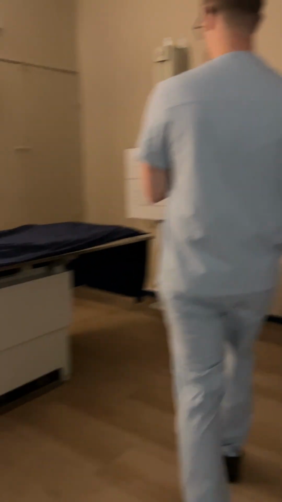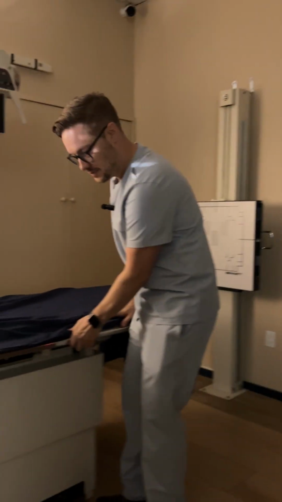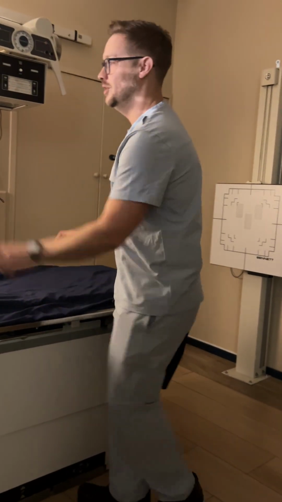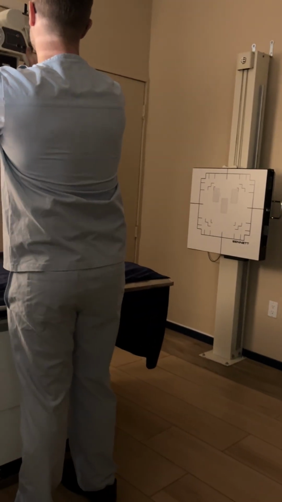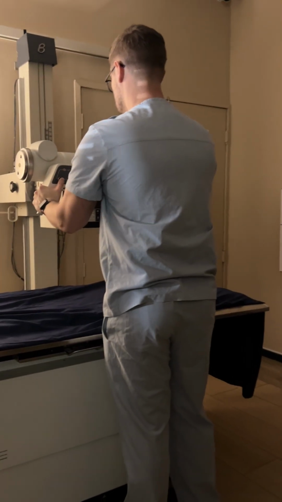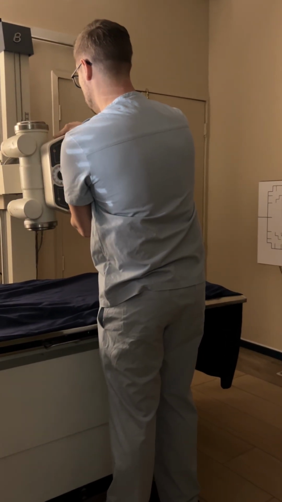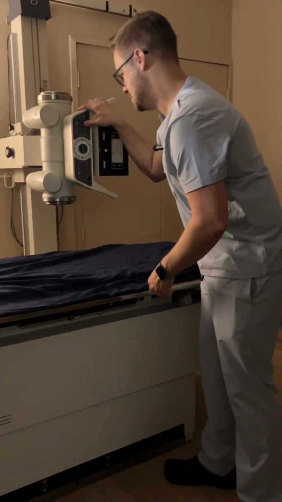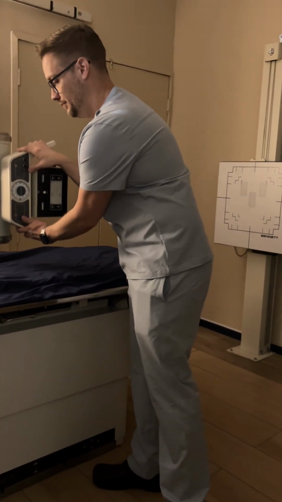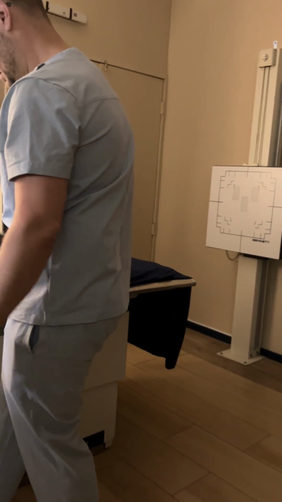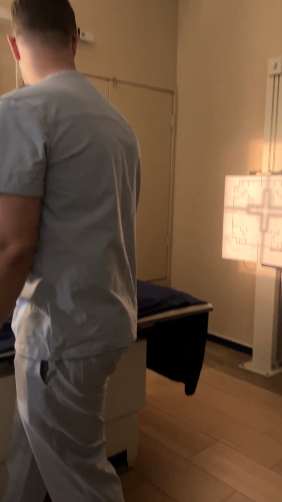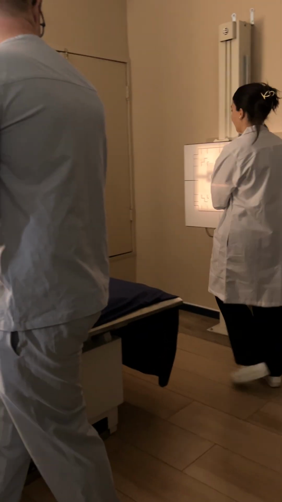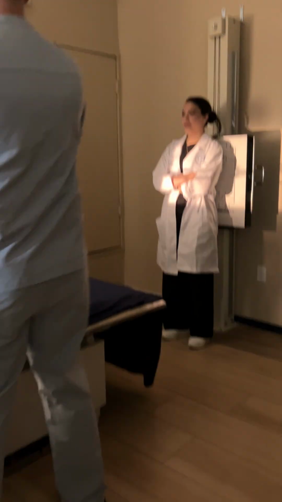All right. So now we're going to do an acute abdominal series. The second image is an upright abdomen. I'm positioning Noor.